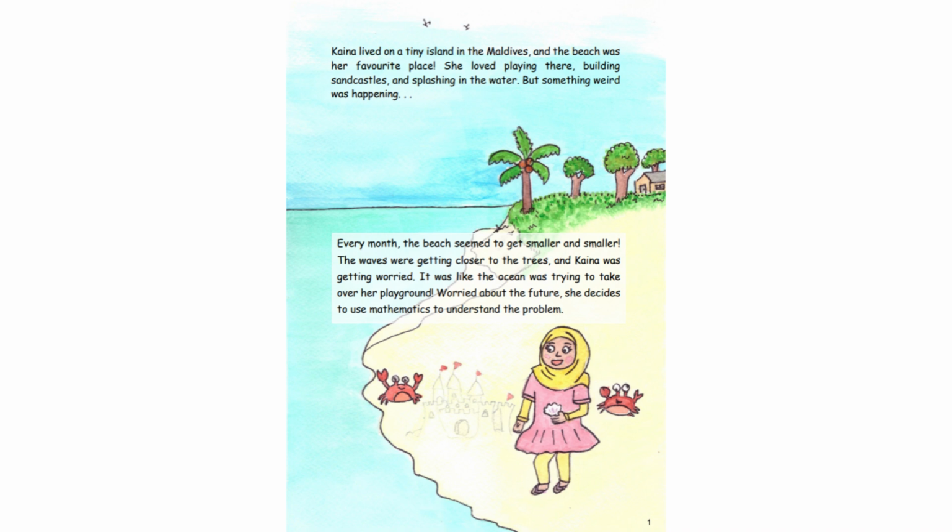Kaina lived on a tiny island in the Maldives, and the beach was her favorite place. She loved playing there, building sandcastles and splashing in the water. But something weird was happening. Every month, the beach seemed to get smaller and smaller. The waves were getting closer to the trees, and Kaina was getting worried. It was like the ocean was trying to take over her playground. Worried about the future, she decides to use mathematics to understand the problem.